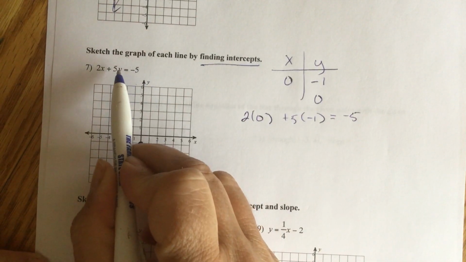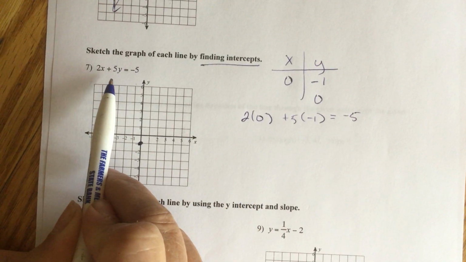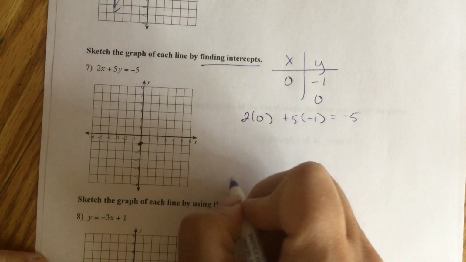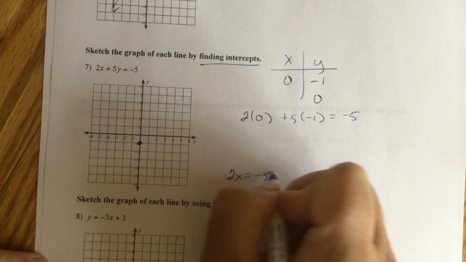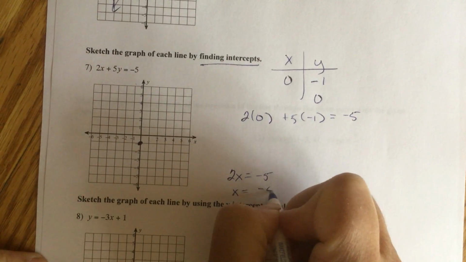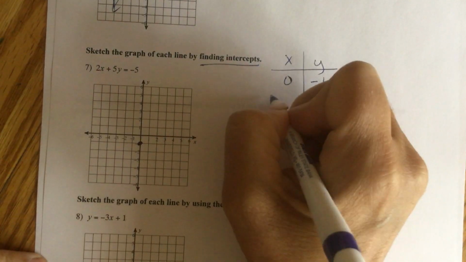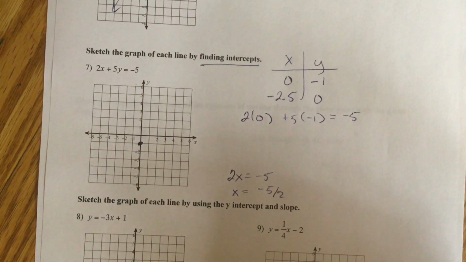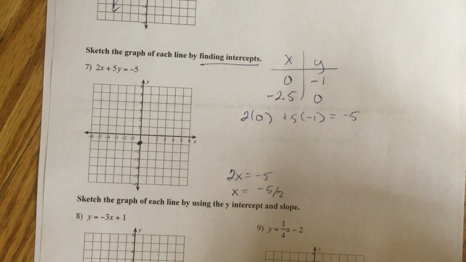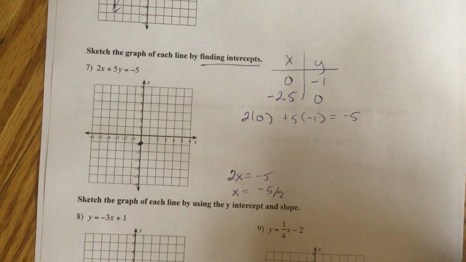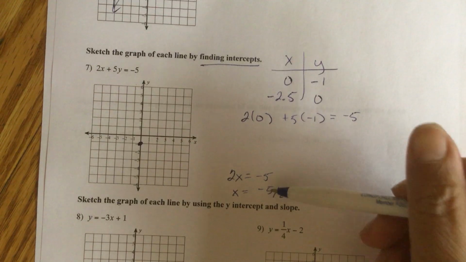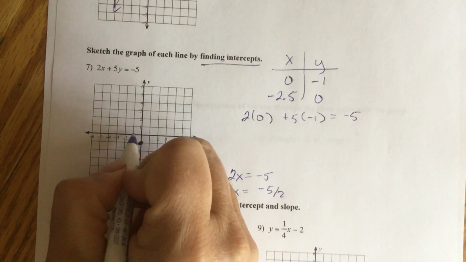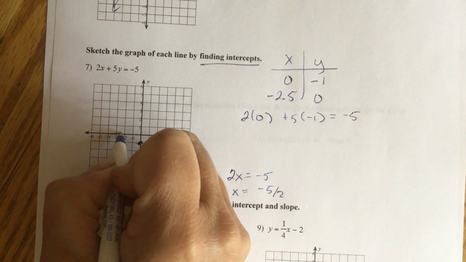If I plug 0 in for y, then 5 times 0 is 0. 0 plus 2x is 2x. So I have 2x equals -5. So x is -5/2, which is -2.5. You have to change it to a mixed number or a decimal to be able to know where it is on your graph. Or at least in your head you have to. You could still write down 5/2, but you need to know that 5/2 is 2.5 in order to put it on your graph. So x is -2.5.